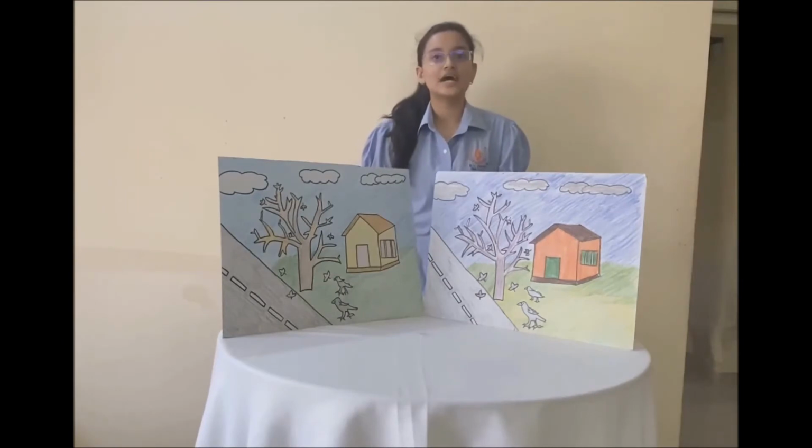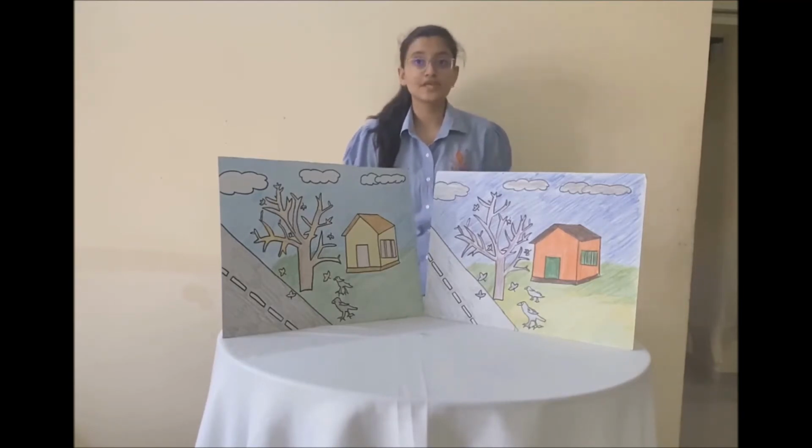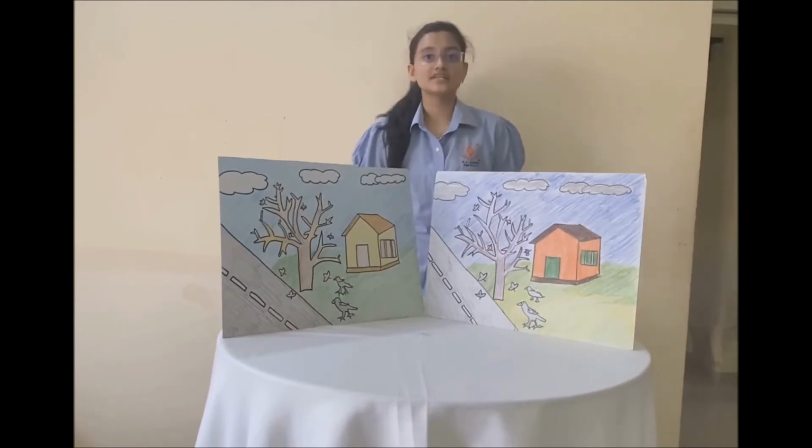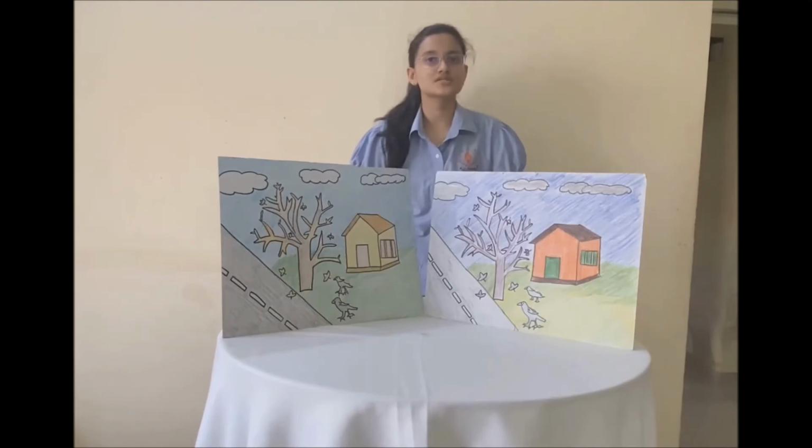In this work of art, I am illustrating the working of the bottom-up process of the illusion. Here you can see two drawings of the same landscape but of different colors. Here the stimulus color is varying, which leads to differences in perception of the overall drawings too.